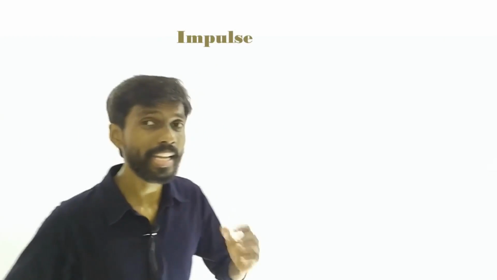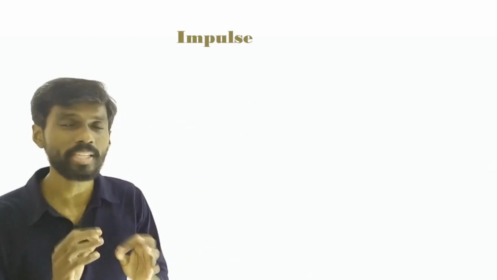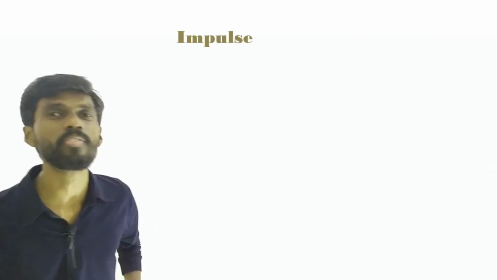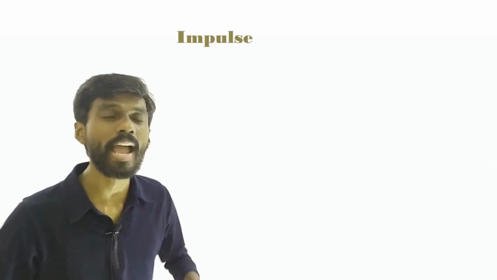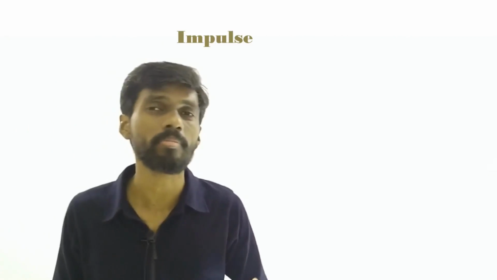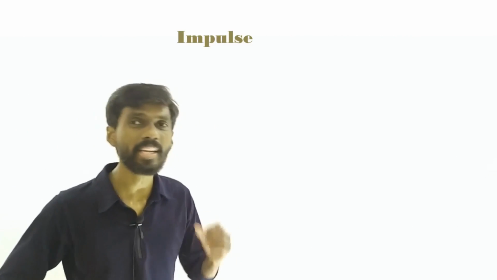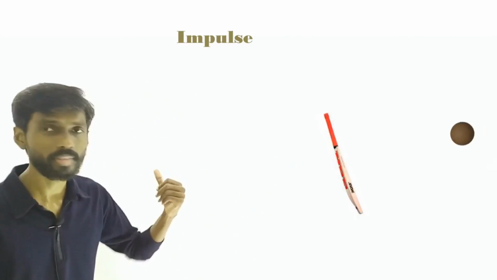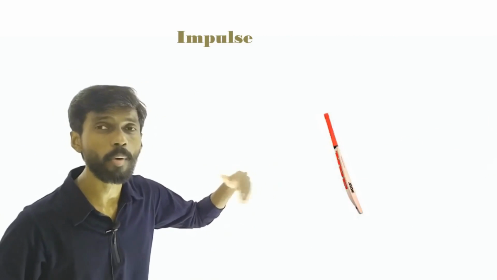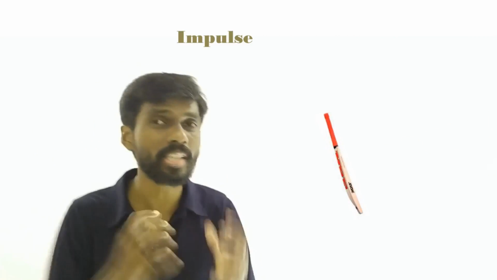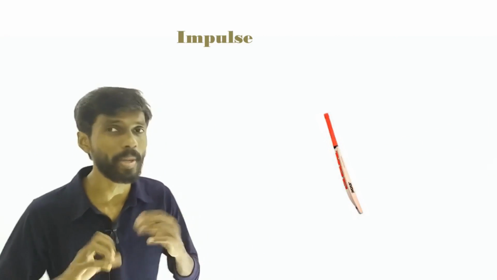Let's talk about impulse. This impulse is done in detail in the next chapter only. Here we will just make a mention of what it is, the basic definition of impulse, that's all. What is impulse? That is a very large force acting for a very short duration of time. Like a heavy blow. Suppose a ball is hit by a bat, the momentum of the ball changes. This sudden change in momentum is called impulse.